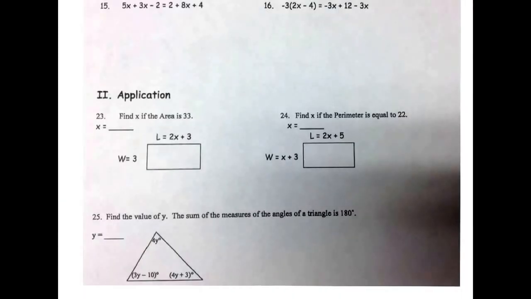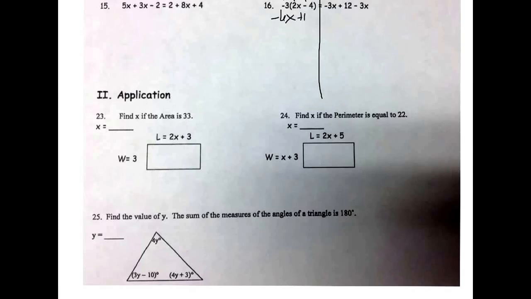Alright, the next one we're going to do is number 16. I draw my line down. I've got simplification on both sides. I have distributive property right here and right here. So negative 3 times 2 is negative 6x. Negative 3 times a negative 4 is positive 12. On this side, I have like terms. So negative 3x and negative 3x is negative 6x. And nothing with the 12.